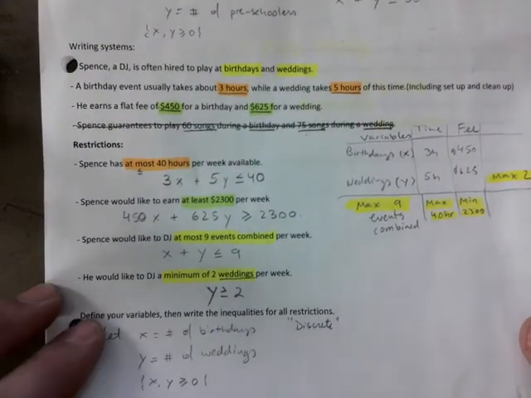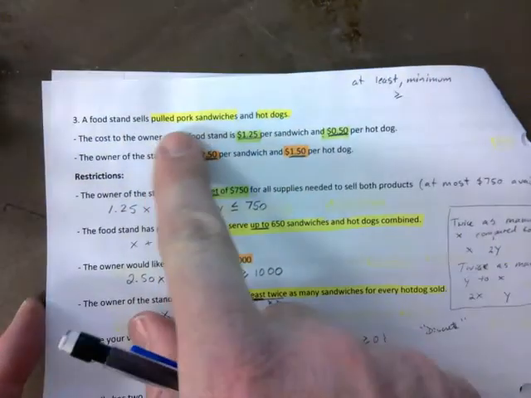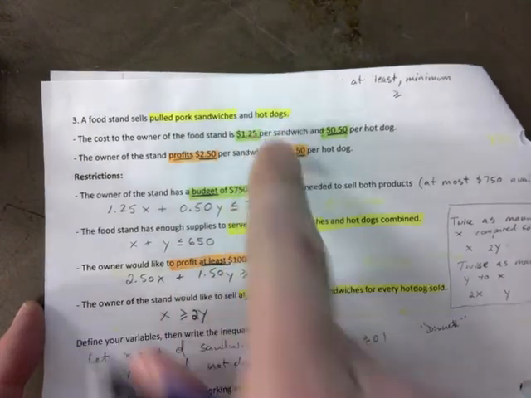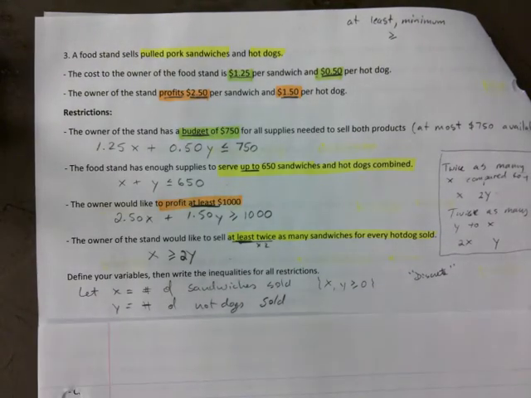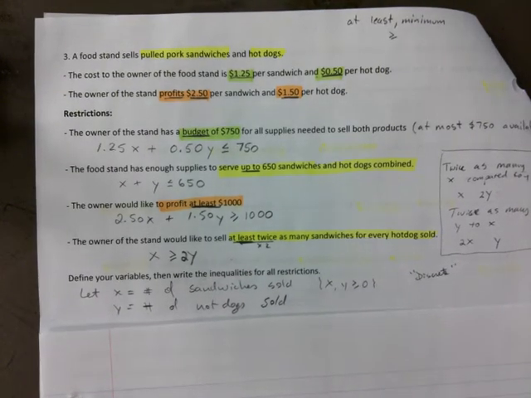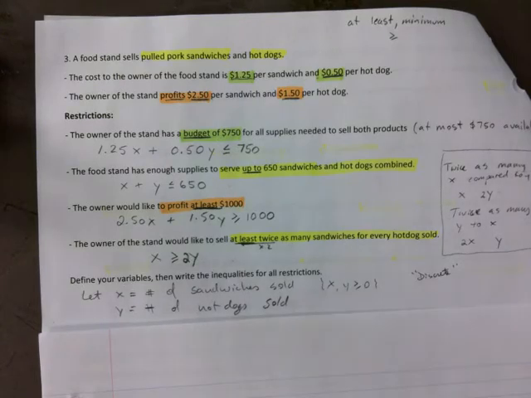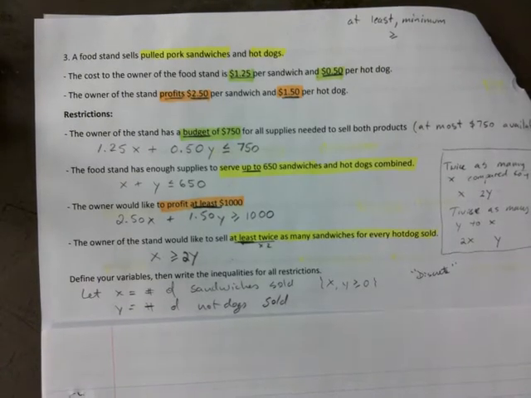And the one I want to graph with you that I think is the hardest is question 3. Yes, that's the hardest one. This one here with the pulled pork sandwiches and the hot dog. So I'm going to grab a piece of loose leaf and use that question. And I really encourage you to keep the handout with this piece of loose leaf in order so you don't misplace it.